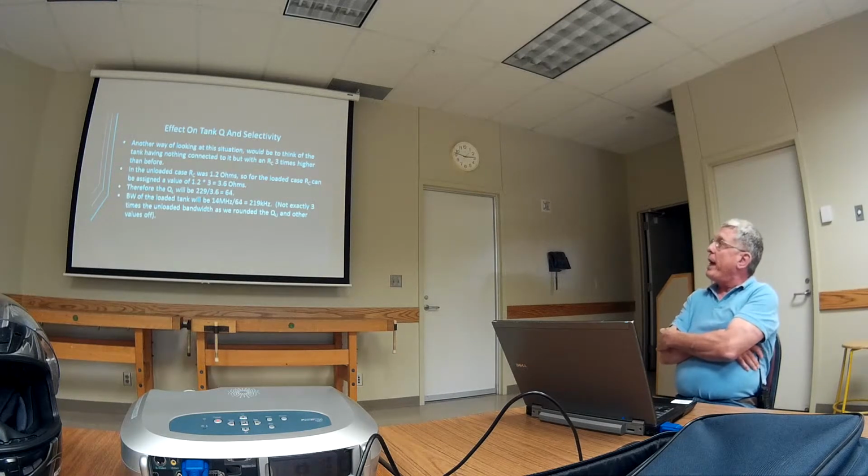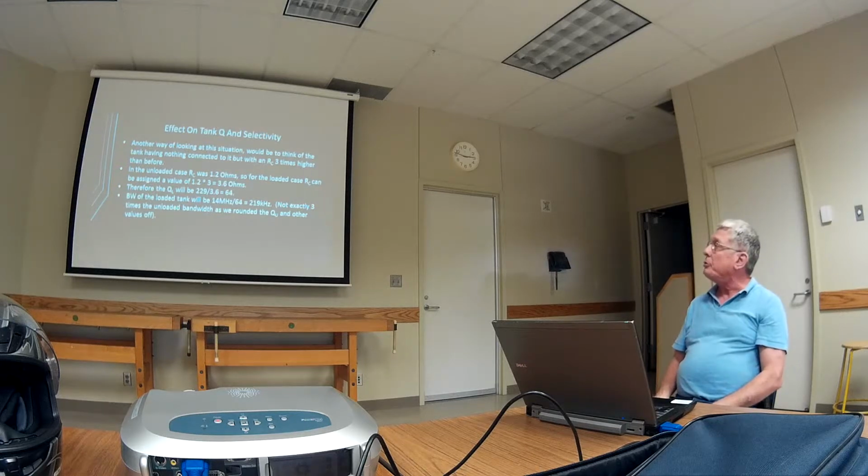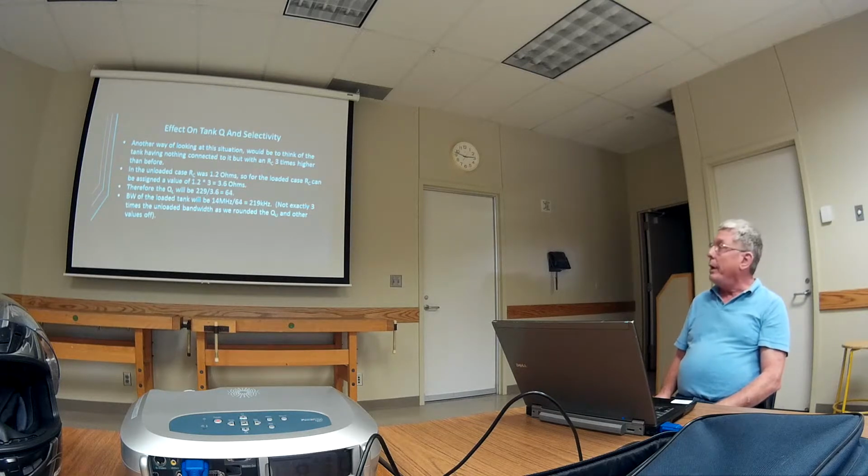Another way of looking at that would be to think of the tank having nothing connected to it, just back to the coil, the cap, and the internal loss. But that internal loss being 3 times higher than it was before. Well, in the unloaded case, it was 1.2 ohms. So for the loaded case, we're going to call it 3.6 ohms. The loaded Q in this case will be 229, the XL, divided by 3.6, which is 64. It's a lot lower than it was before.